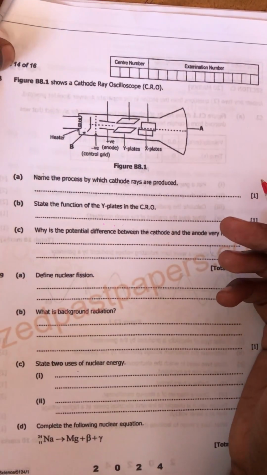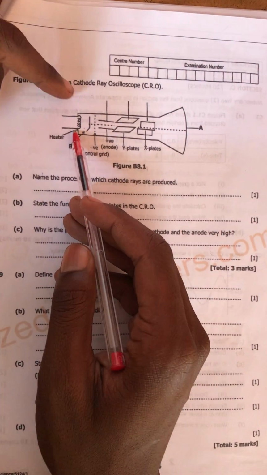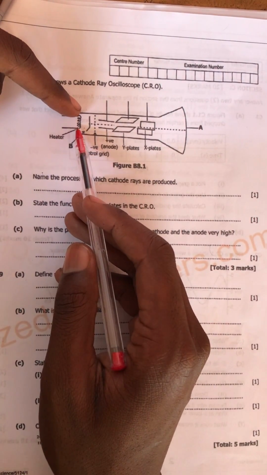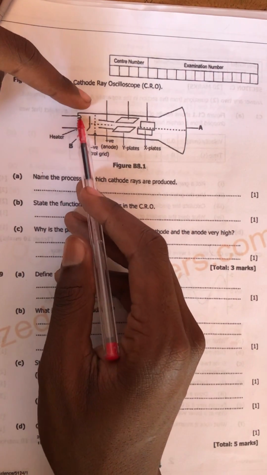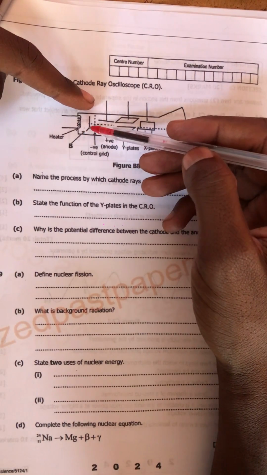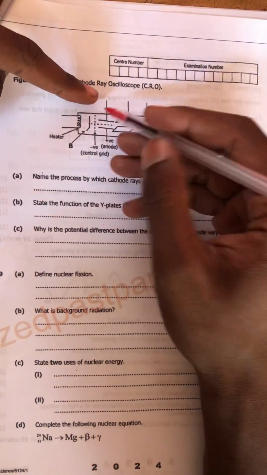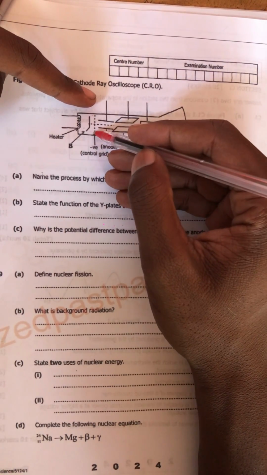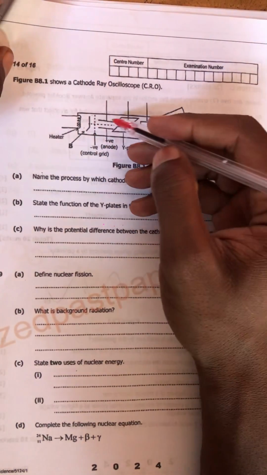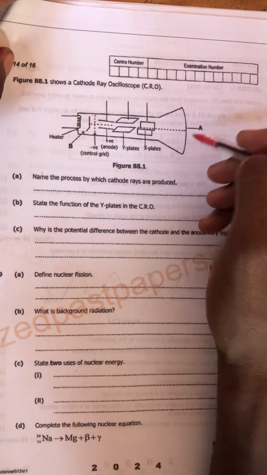A C.R.O. has a heater or a filament. This is the filament, and this part B here is what we call the cathode. Then we have the control grid, the anode, the Y plates, the X plates, and of course the screen.